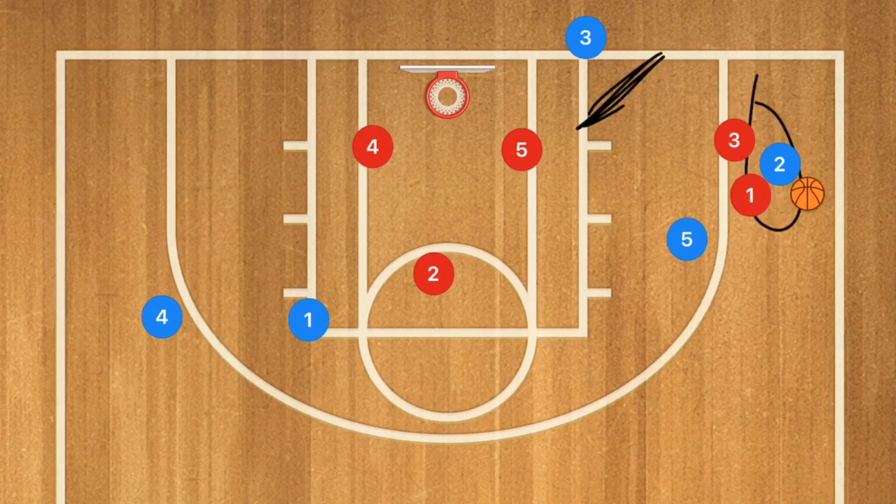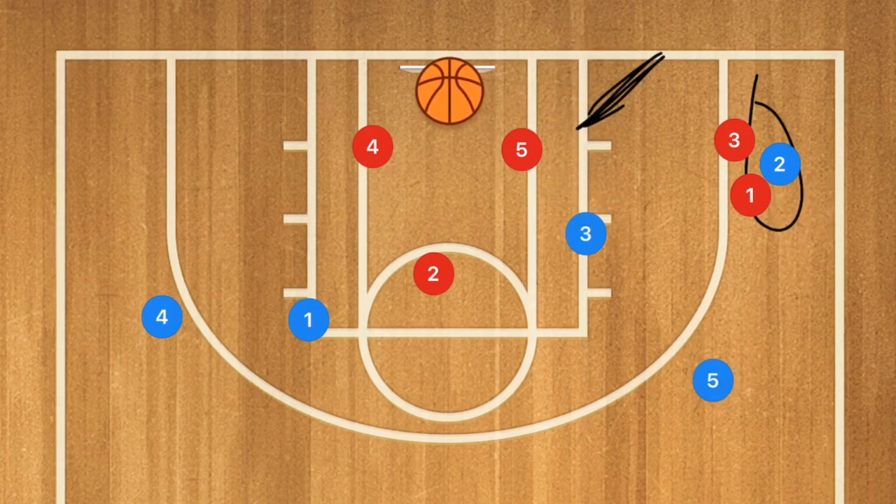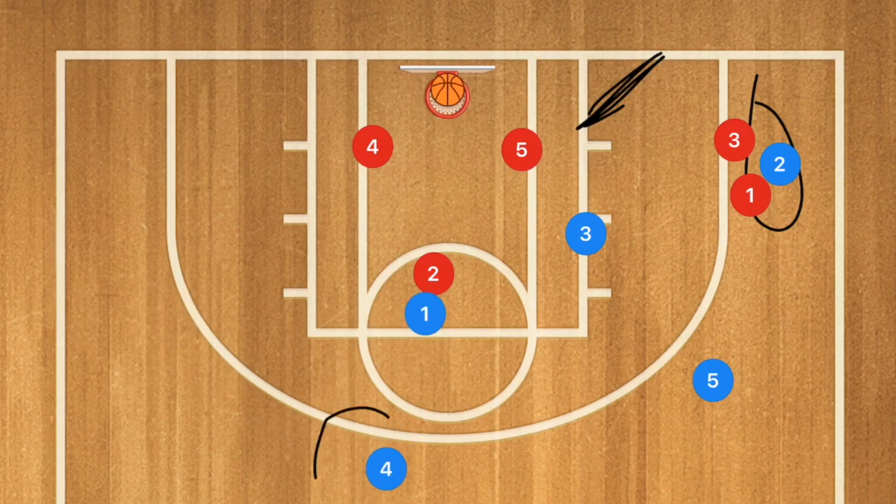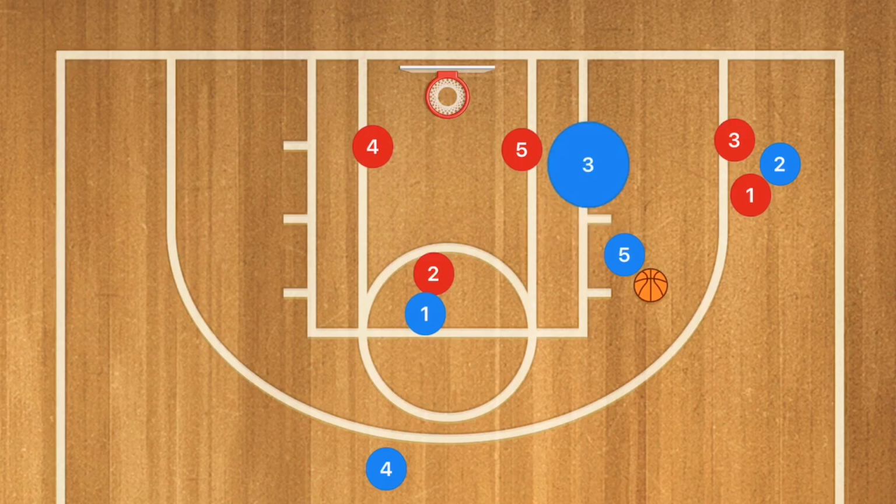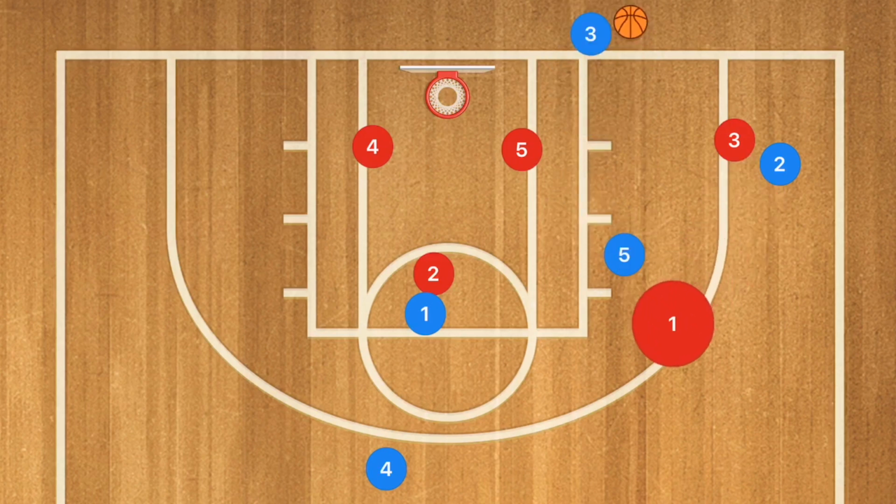They can go and trap. Player 5 can pop. Player 3 can go up the key. Now we have 2 possible options. And we may even have a third option with player 4 going up towards the point from player 1's screen on player 2.